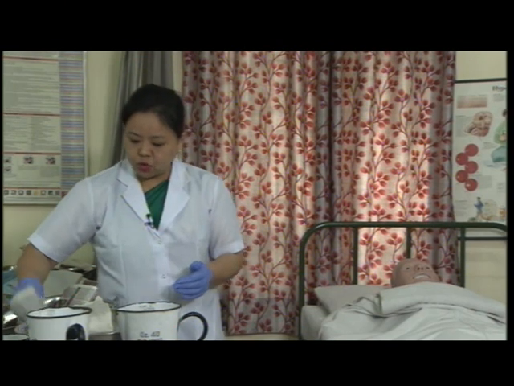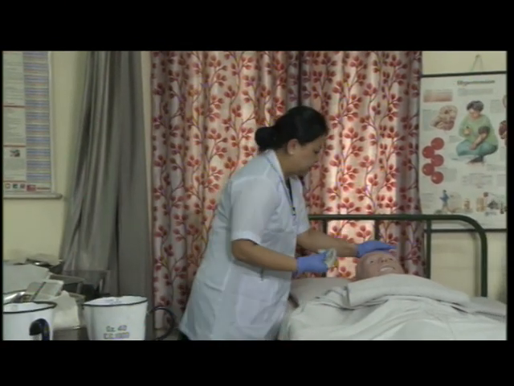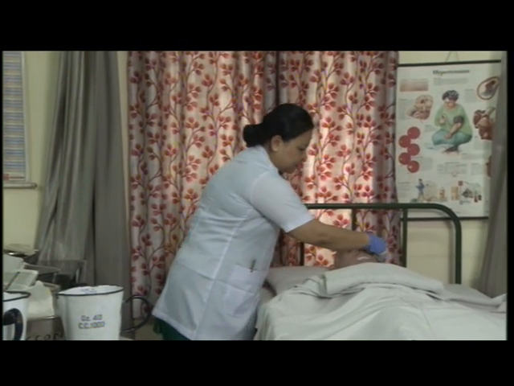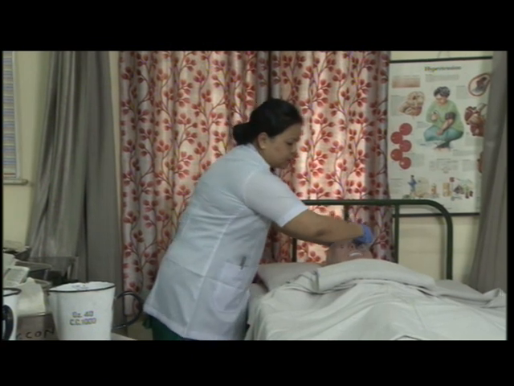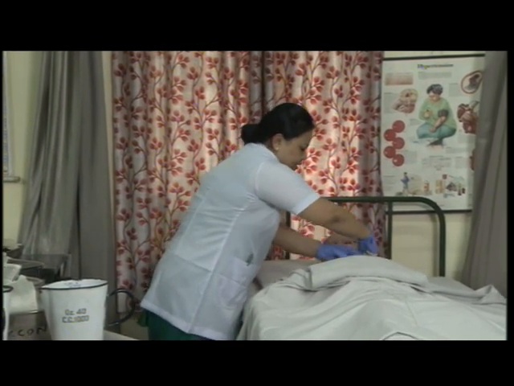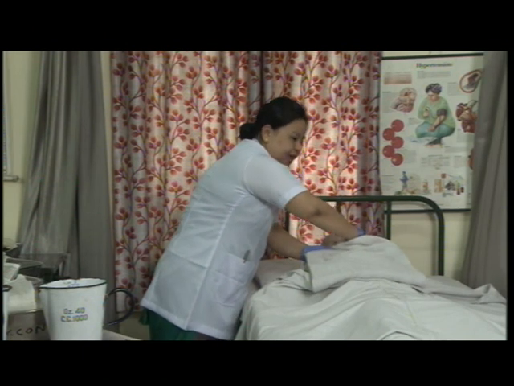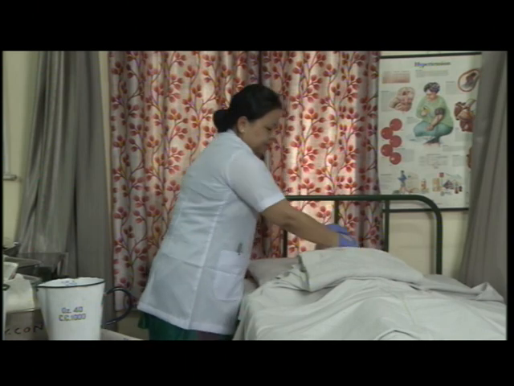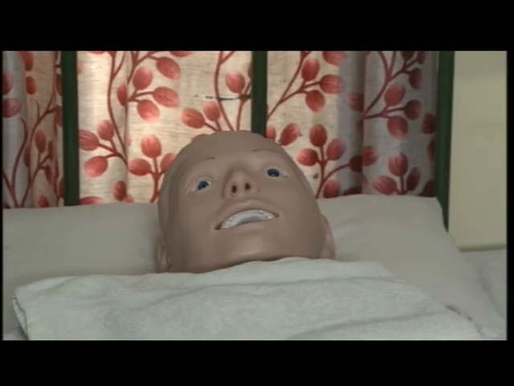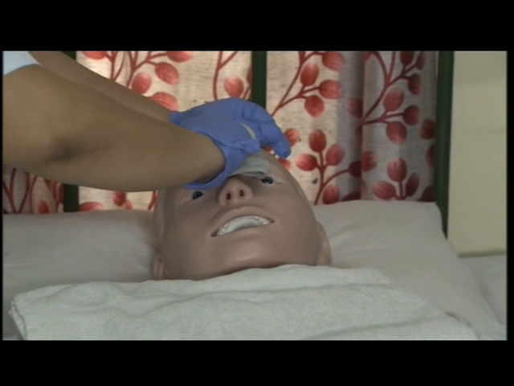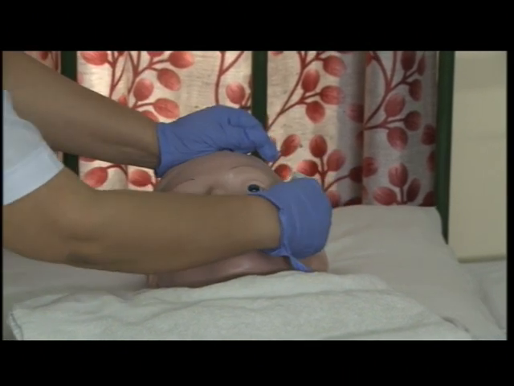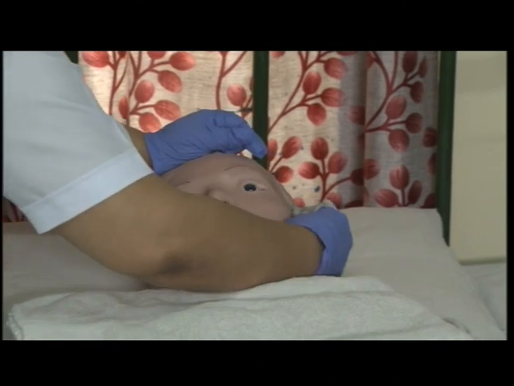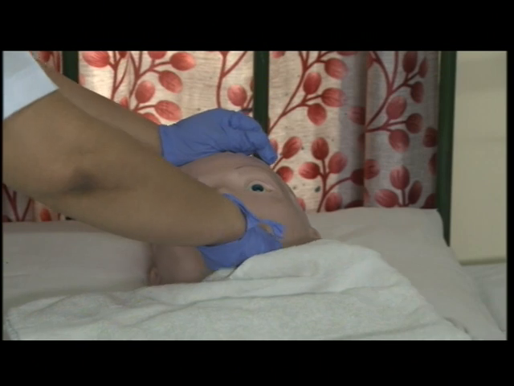Then take a soap, then start from the forehead, come to the cheeks, to the nose, then to the lower cheeks, then to the neck, then clean the ear also. We have to take a soap, then start from the forehead, then come near to the eyes, to the cheeks, nose, then to the ear, then finish it to the neckline.